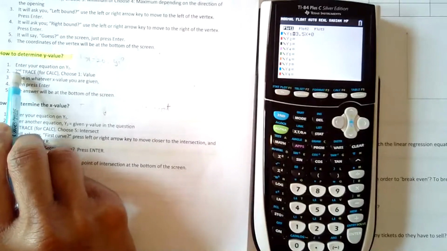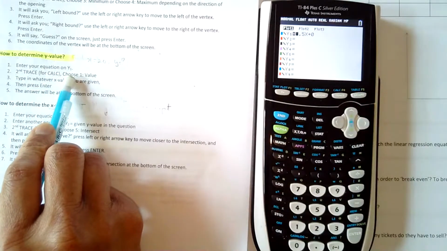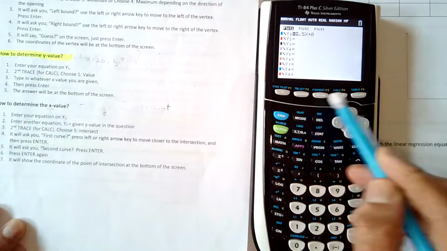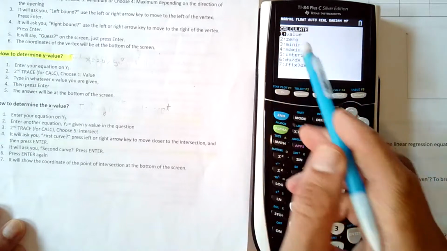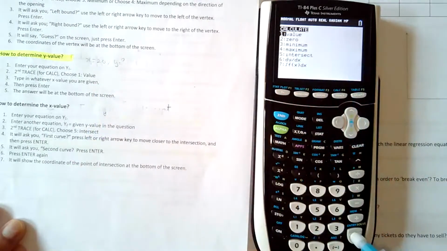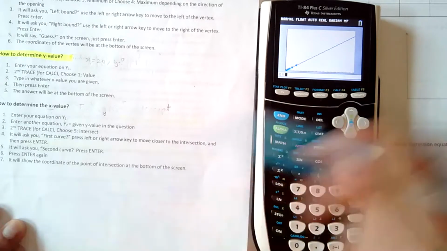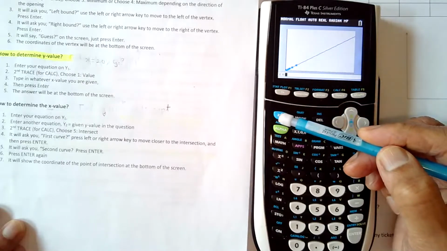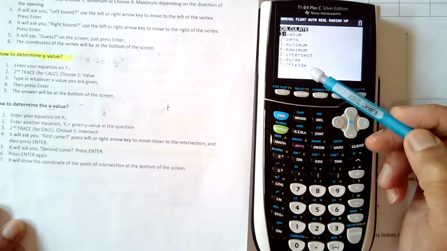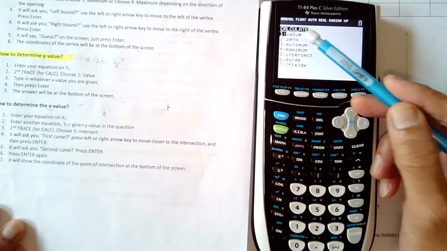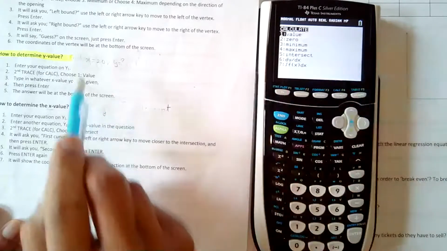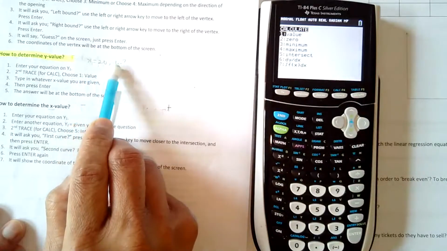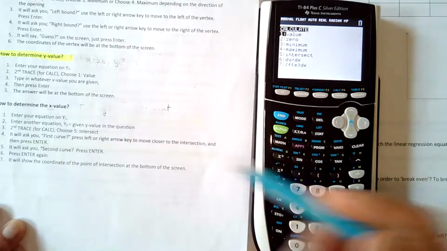Next step, choose second trace, for calc, on the calculator here. And we're going to select value. We're going to press enter, or you can press 1. Now this screen will pop up. Let's do that again. Second trace. A menu comes up here. Don't change anything. You press enter or you press 1 because we want a value. We're given the x value, we want to find the y value. That's what you're telling the calculator: give me the y value, I have the x value here.